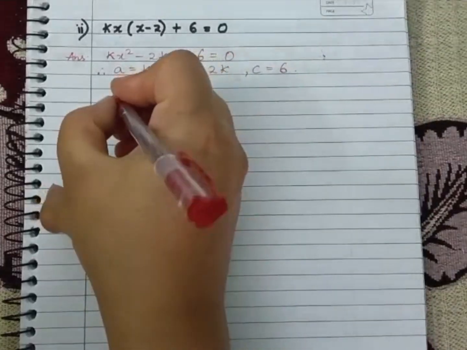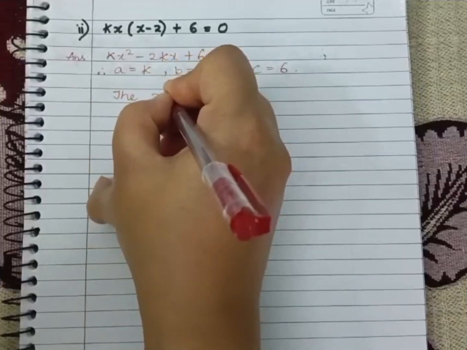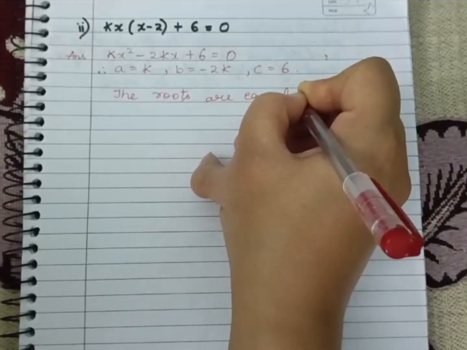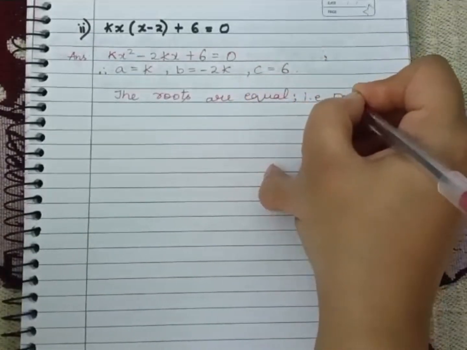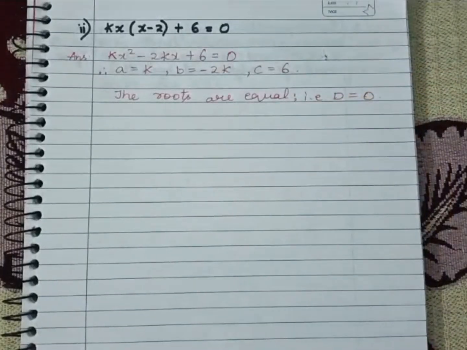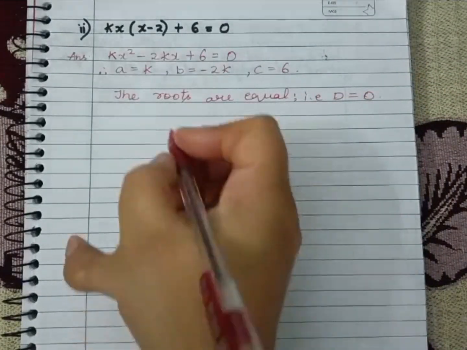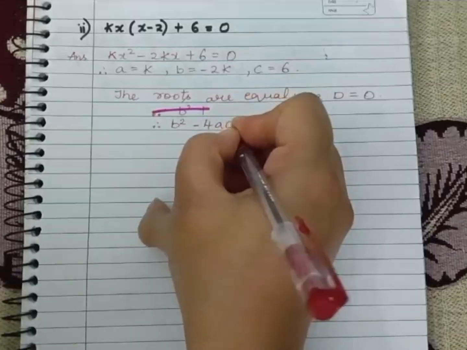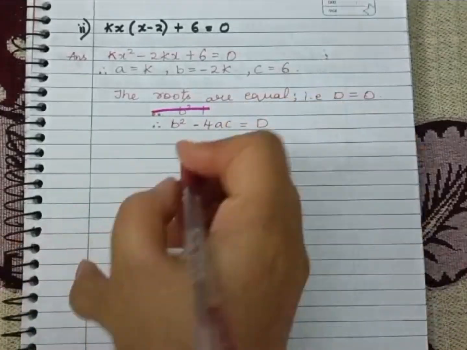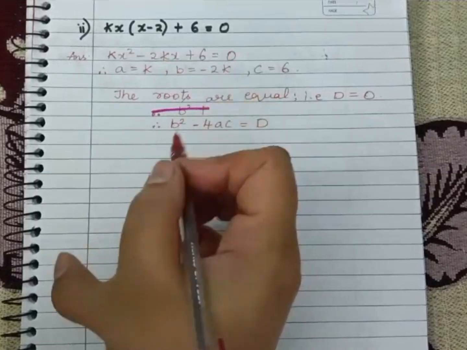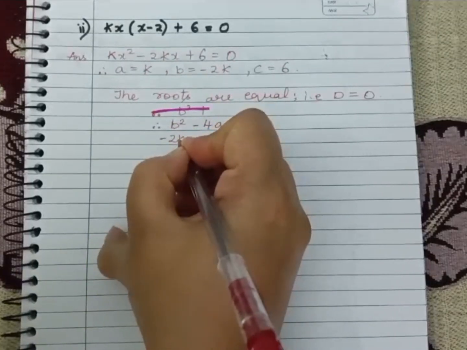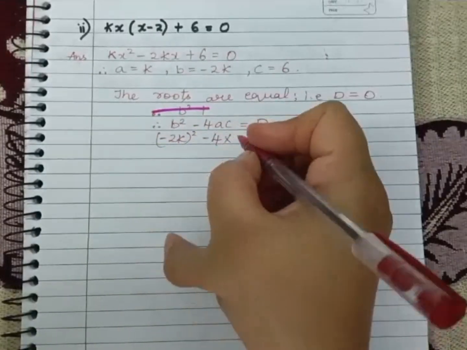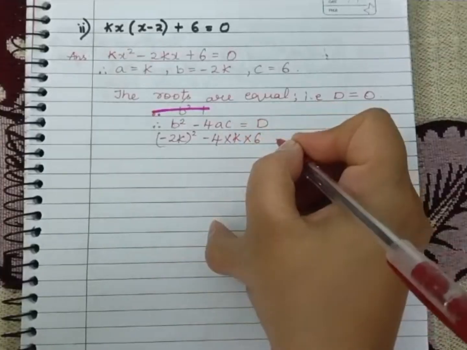Therefore, the roots are equal. That is, D is equal to 0. Therefore, B square minus 4AC is equal to D. B value is minus 2k, so it becomes minus 2k whole square minus 4, A value is k and C value is 6 equal to 0.